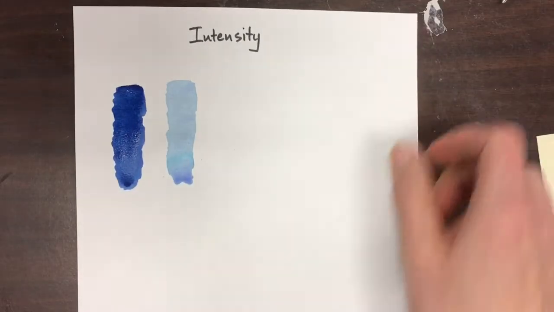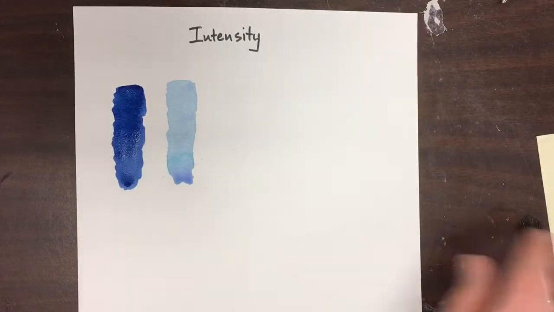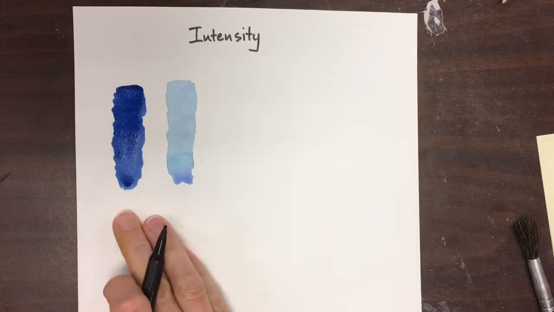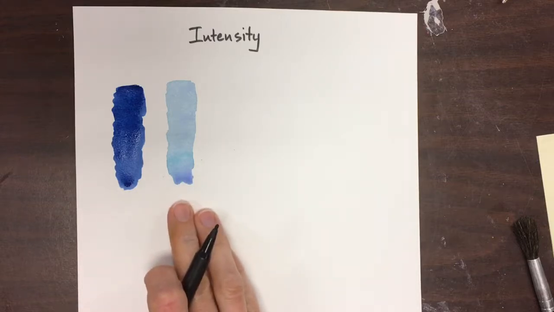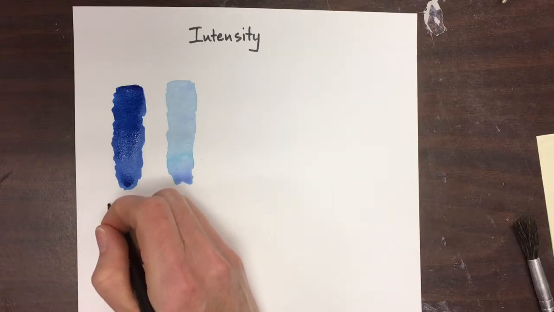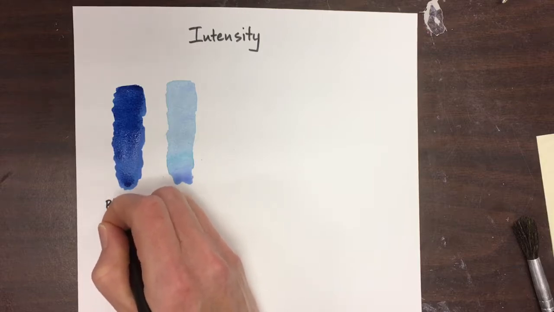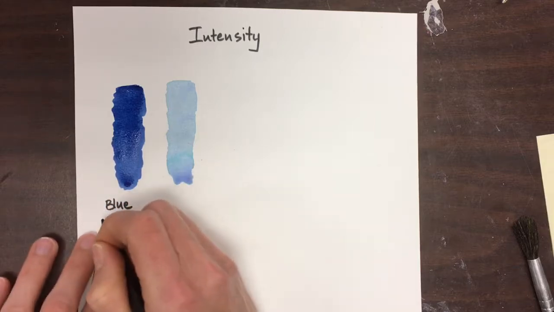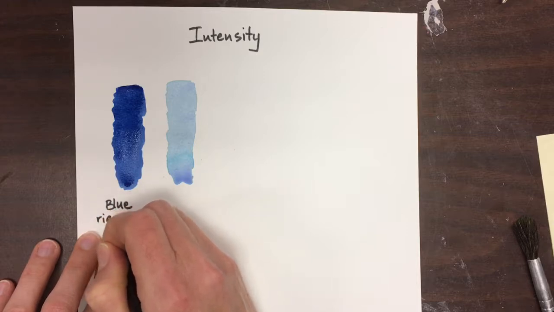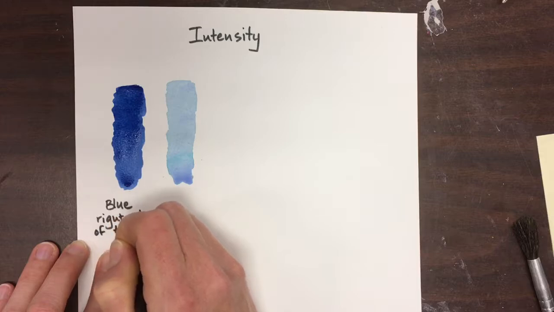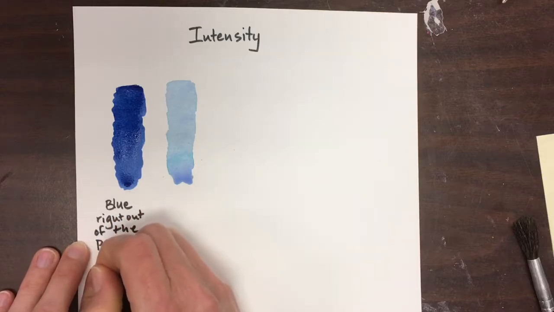And now we're going to learn some different ways to create those effects by changing the intensity of a color. So on the far left, I have a blue that is straight out of the watercolor pan and is the most intense I can get that color to be. So it is very vibrant and it is at its full strength. So that is its intensity. It's incredibly intense. And there are several different ways that I can change the intensity of that color.